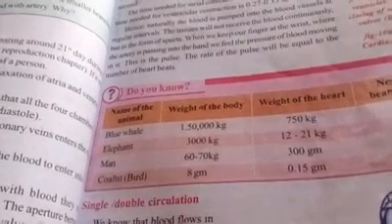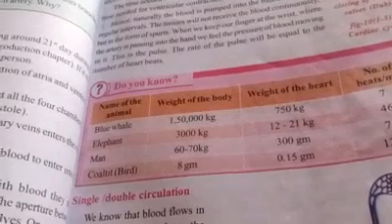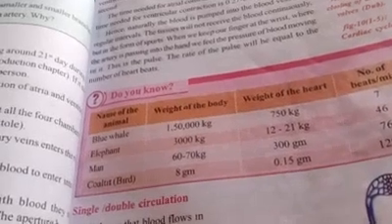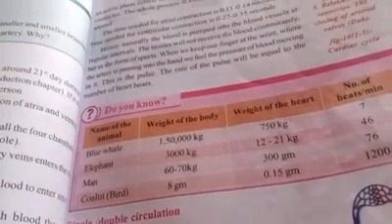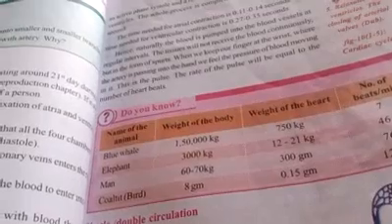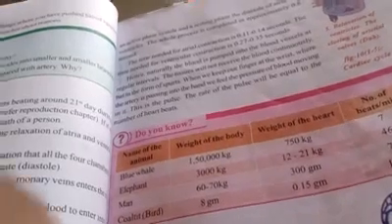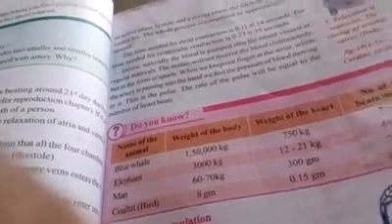Man's weight is approximately in between. Most healthy persons' weight is in between 60 to 70 kgs. The weight of the heart is 300 grams. Most of the time, our heart size equals our fist.